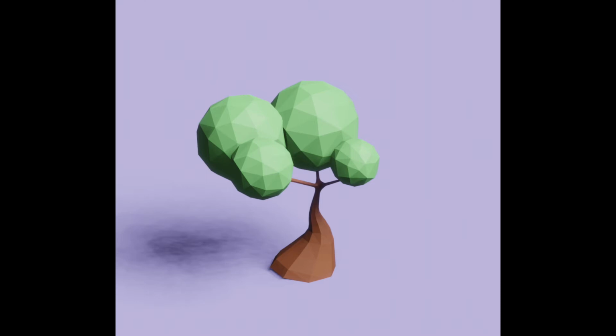So in this tutorial we are going to model a low poly tree using decimate modifier and subdivision modifier. So let's get started. Let's make a low poly tree.